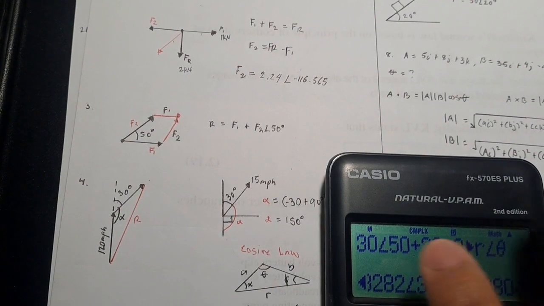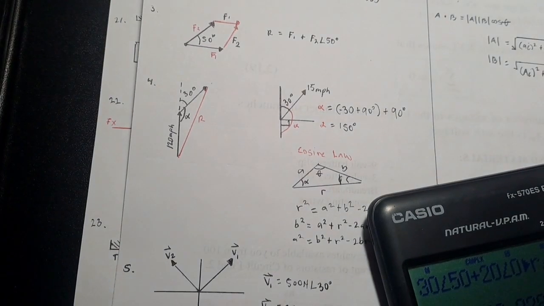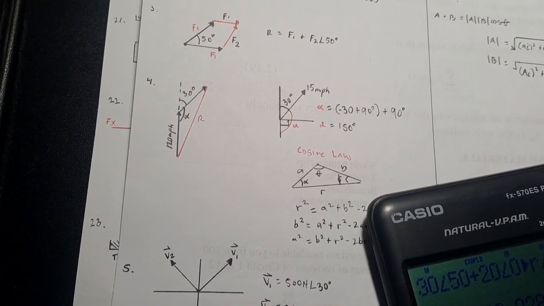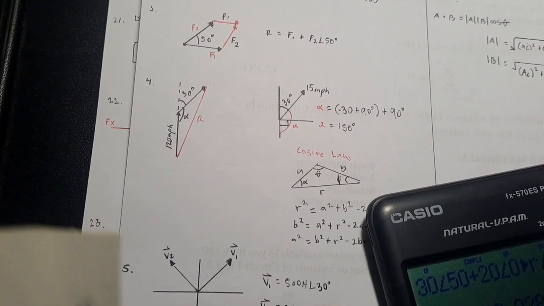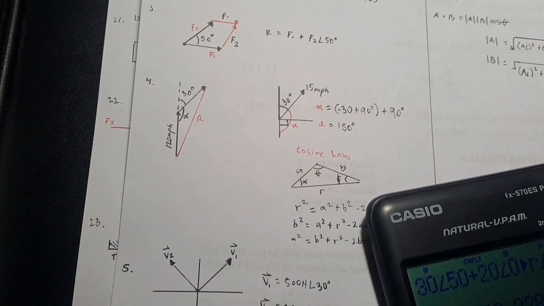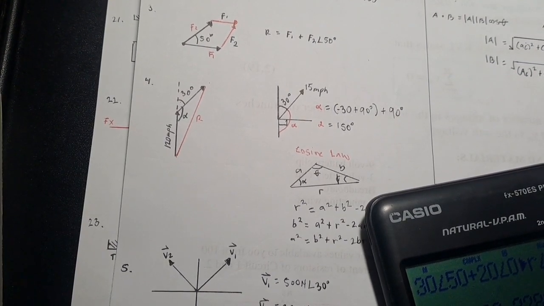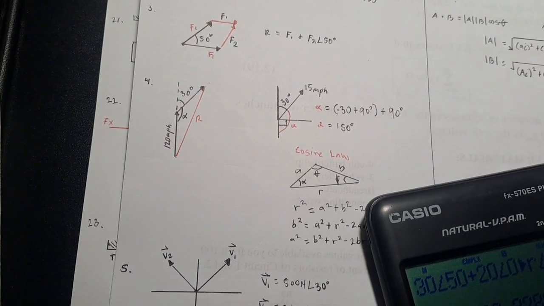So let's have number 4 then. An airplane has a speed of 120 miles per hour and is heading in a direction due north. There is, ito pala may correction dito kasi since galing to sa book, may correction dito. There is a crosswind of 15 miles per hour and then 30 degrees east of north. What is the speed of the airplane and what is its direction?